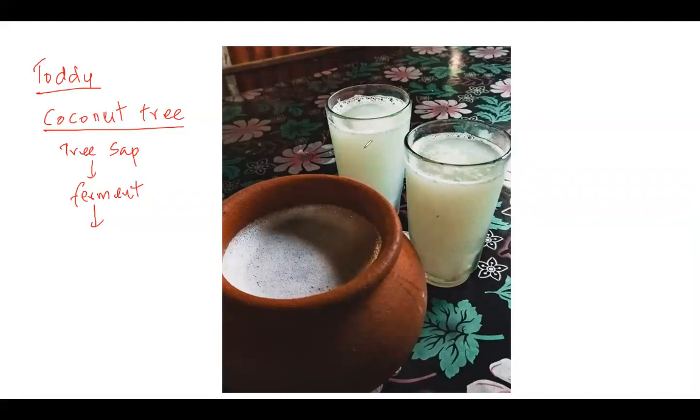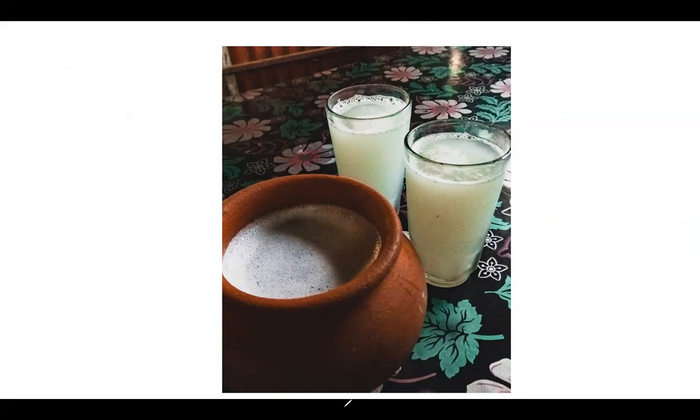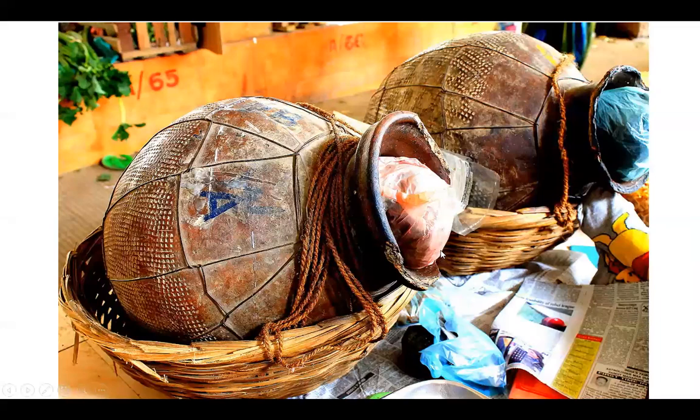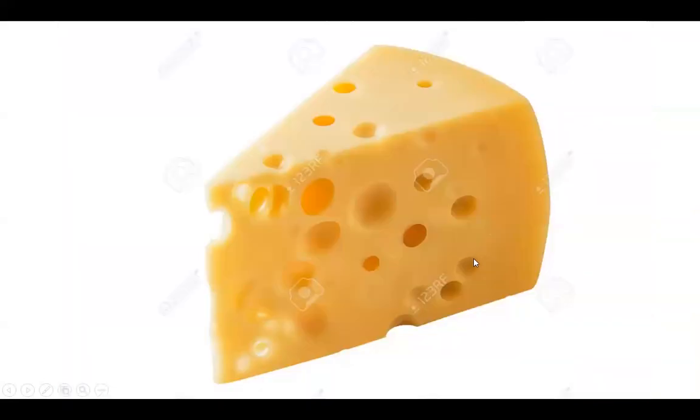And in other countries, they use many microbial products. This is a kind of fermented fish. They keep the fish inside airtight containers for many days. The fish gets fermented and gets a typical flavor, right? In countries like Thailand and Vietnam, they prepare fermented fish. Okay, that's another example. Cheese.